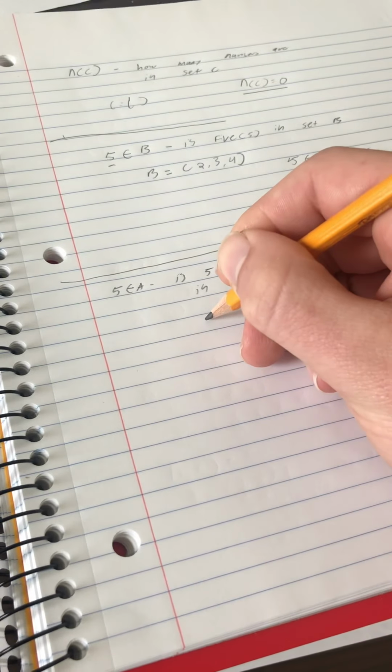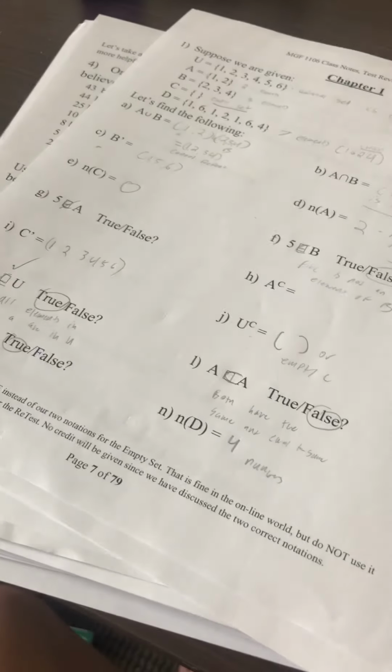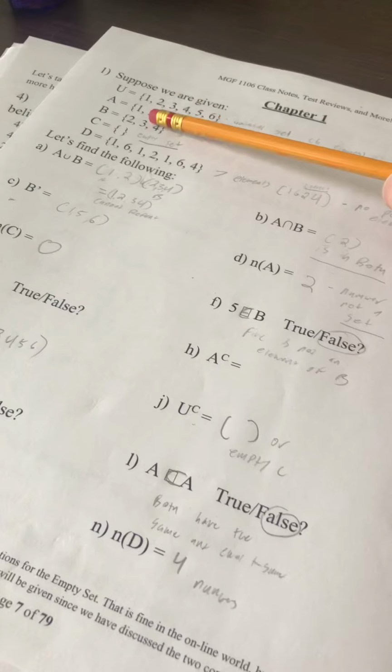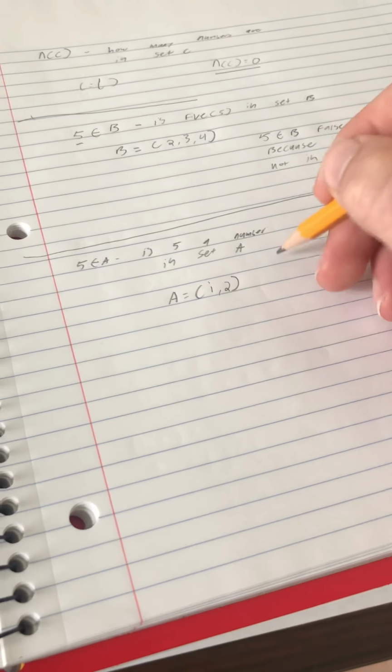Let's write out set A. From our answer key here, we can see that set A is just 1 and 2. So I don't see 5 in there. So 5 ∈ A is false. Why? Because 5 is not in set A. Boom.